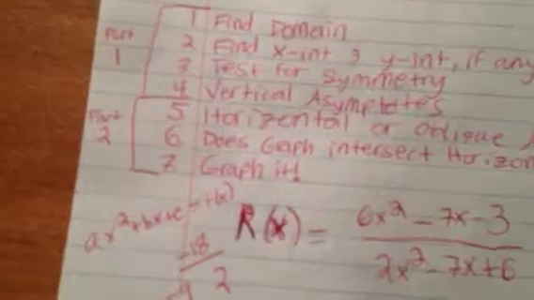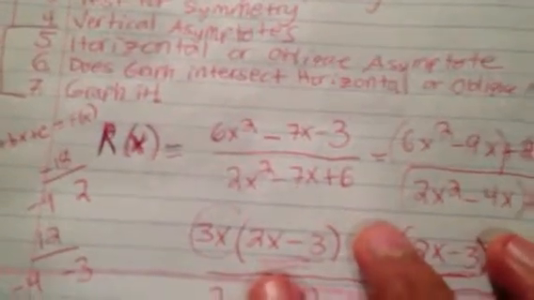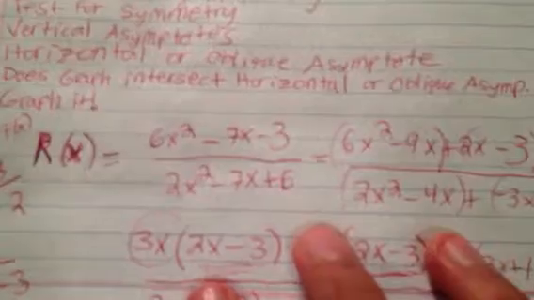So in this part, we are going to find a horizontal or oblique asymptote, if any, and we're going to determine if the graph intersects the horizontal or oblique asymptote, and then we're going to graph it quickly. Just make a good sketch of it.